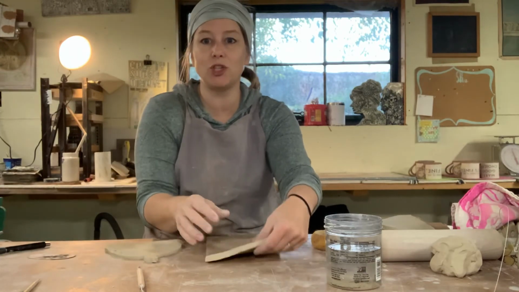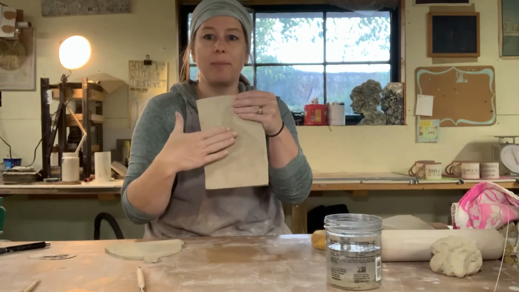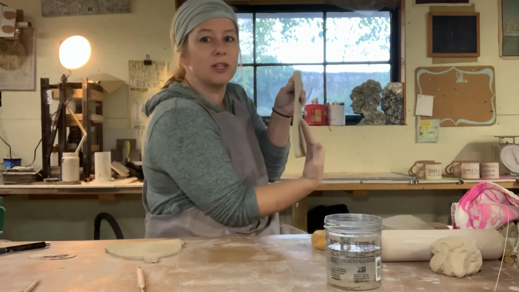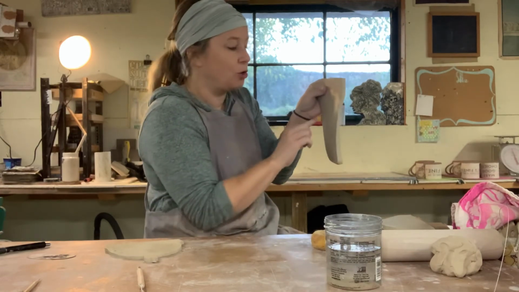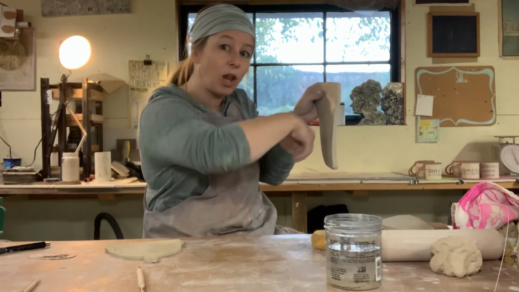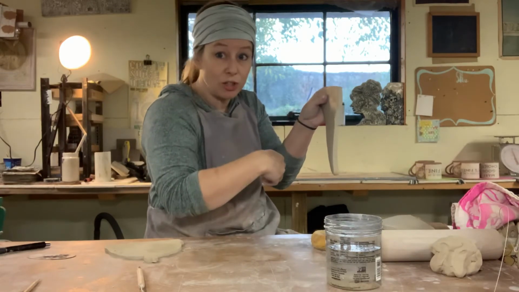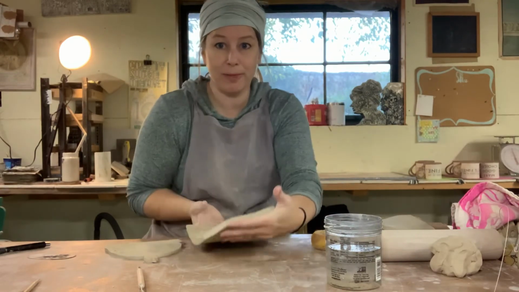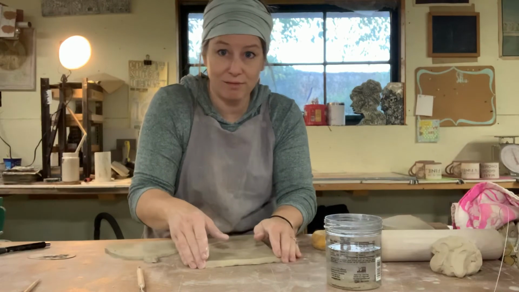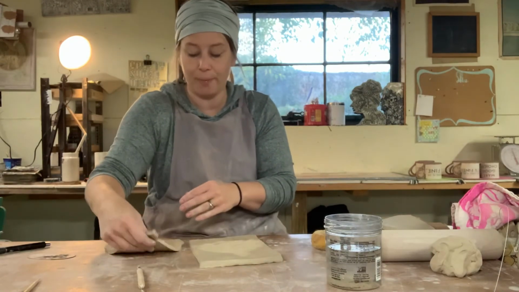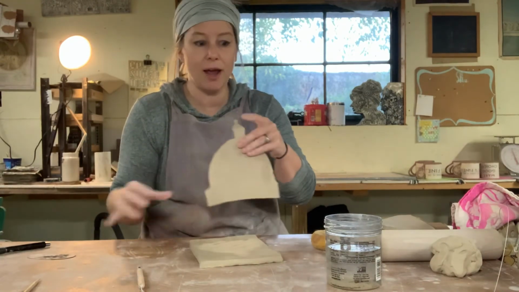Otherwise, let's say you start building layers and they're starting to get out of level, you'd have to go in from behind and hollow that out, which you can do. If you have any questions about that, please just let me know and I can demonstrate that for you in another video. Okay, I've got my scored area.